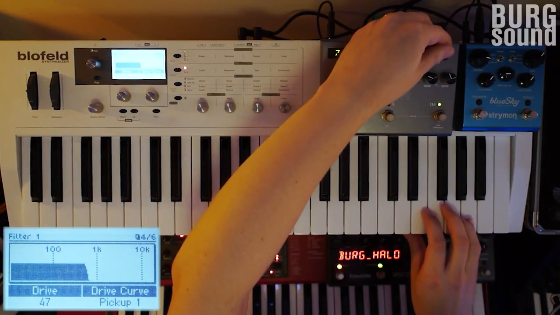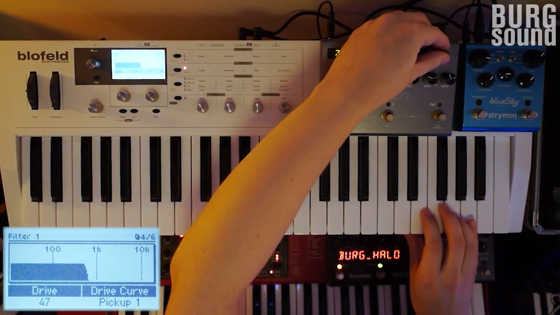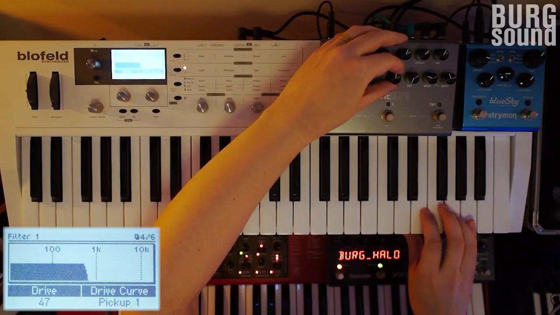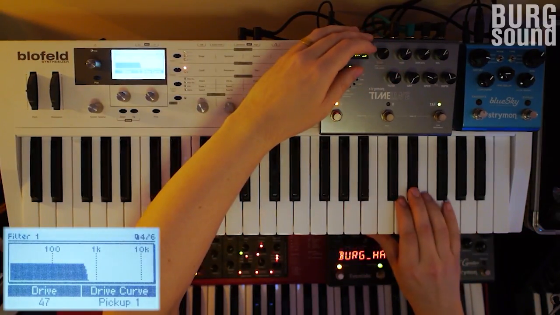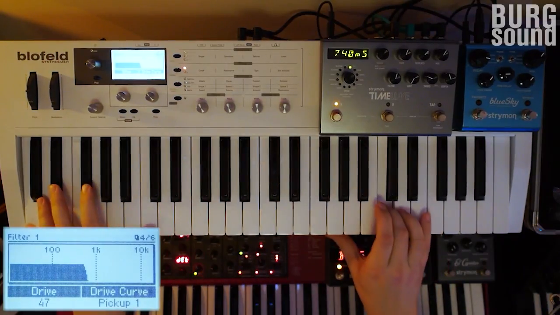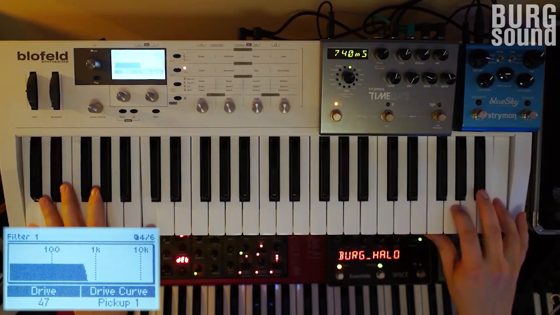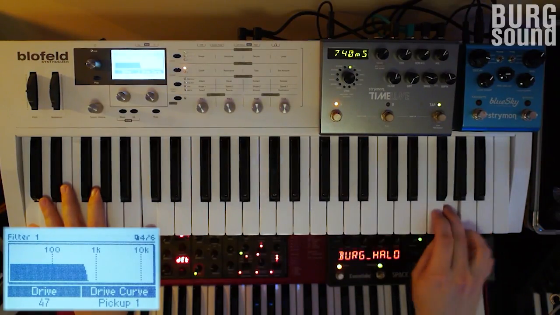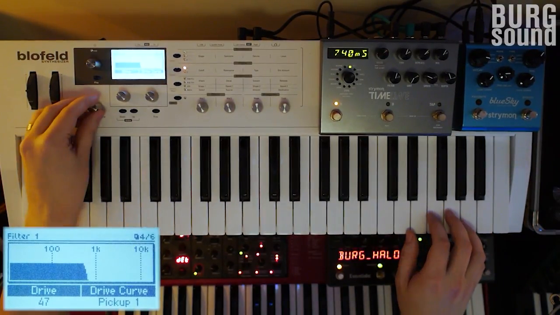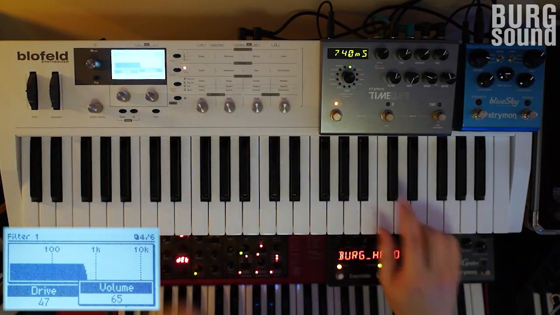That's becoming really nice. Let's take down the mix a little bit and more filter, take off the high end. It's beginning to sound pretty awesome.